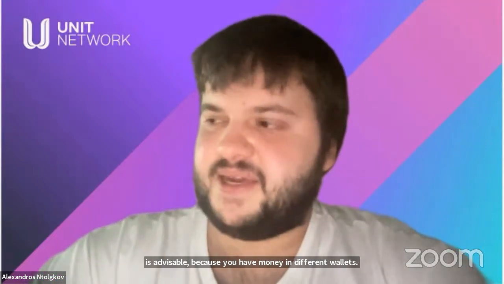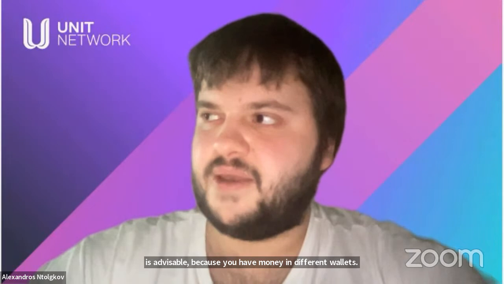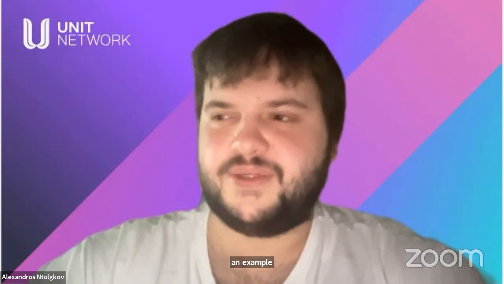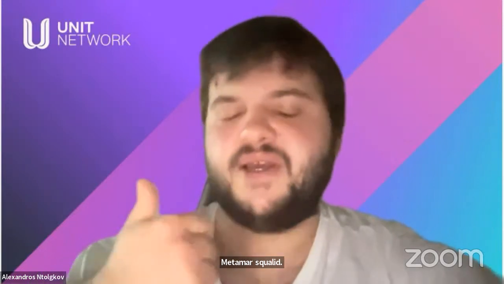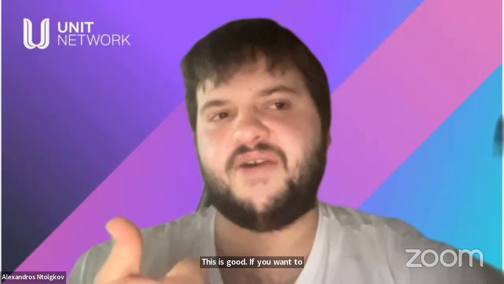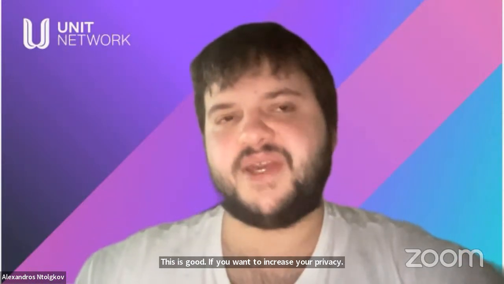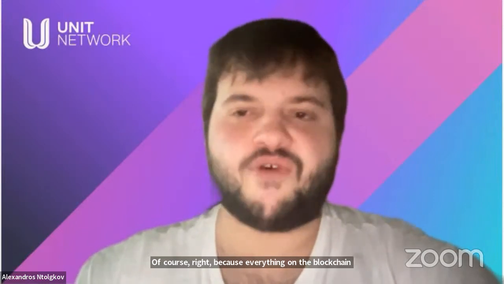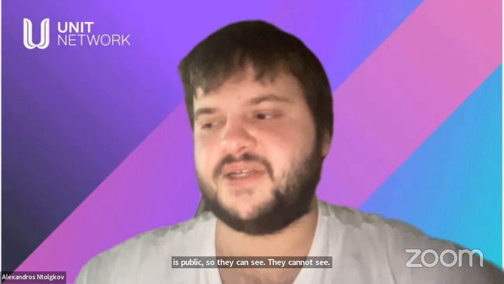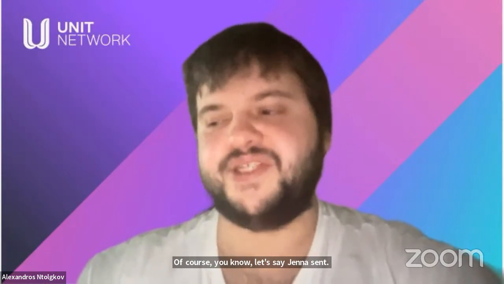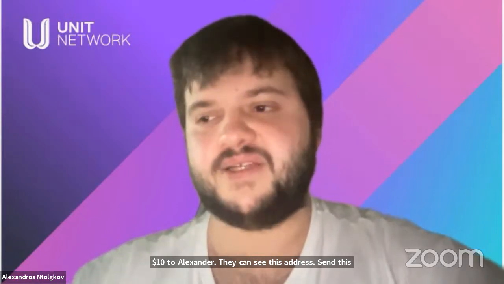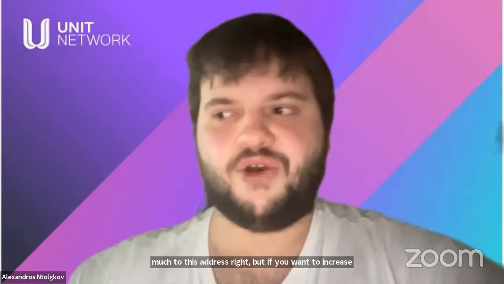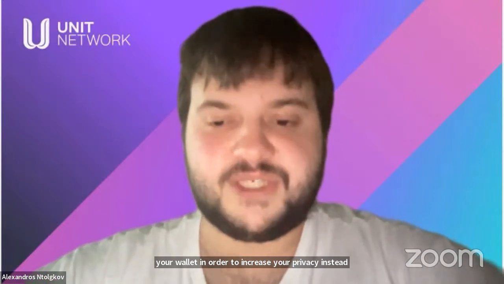Now, let me think of an example where maybe you would need to have two MetaMask wallets. This is good if you want to increase your privacy, of course, right? Because everything on the blockchain is public, they can see, let's say, Jenna sent $10 to Alexandros, they can see this address sent this much to this address, right? But if you want to increase your privacy, then you can create a new wallet every single time instead of using the very same one all the time. I hope this answers your question.